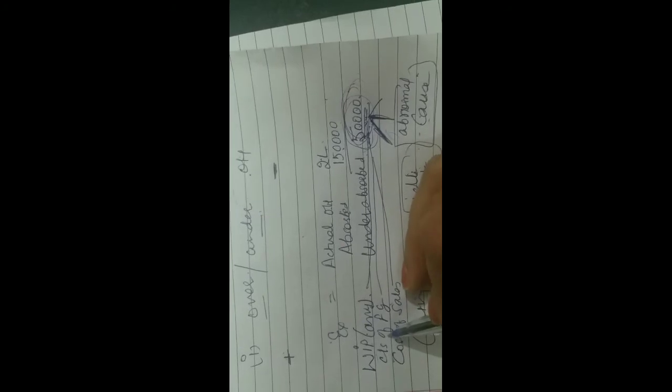So this 50,000, if the reasons are not abnormal or idle facilities, then we need to do the adjustment in work in progress, in closing stock of finished goods, and in cost of sales. Now I have written certain plus or minus over here.